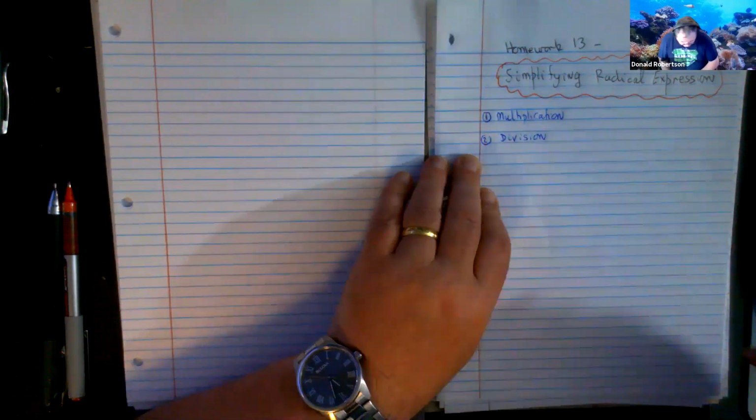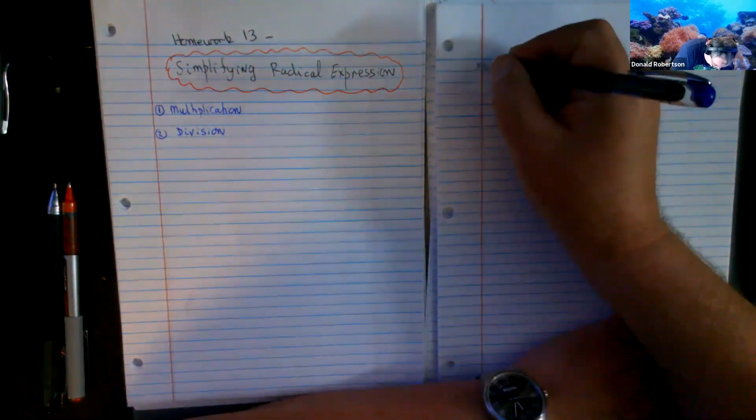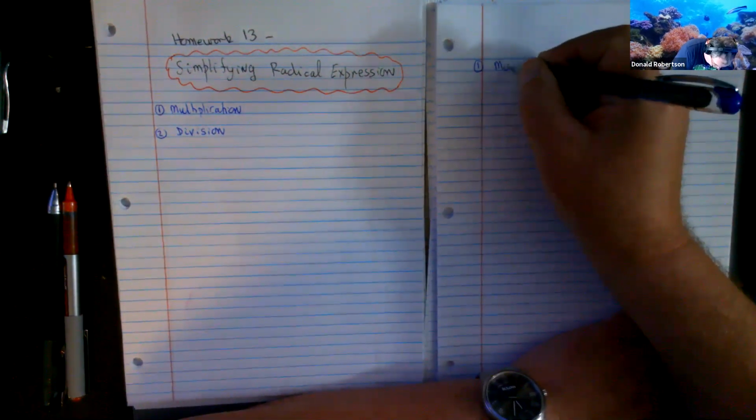So we're going to look at radicals that involve two or more radicals being multiplied and how you get the answer and then simplify it, and two radicals being divided and how you combine them and simplify the answer as well. I think it's pretty similar to what you've done. So let's look at some multiplication situations.